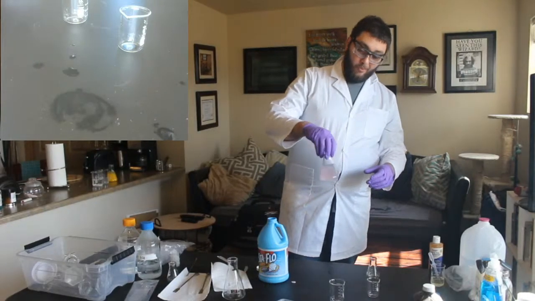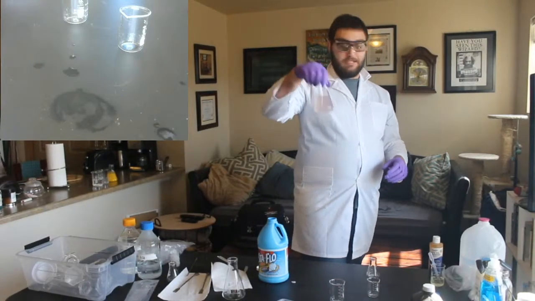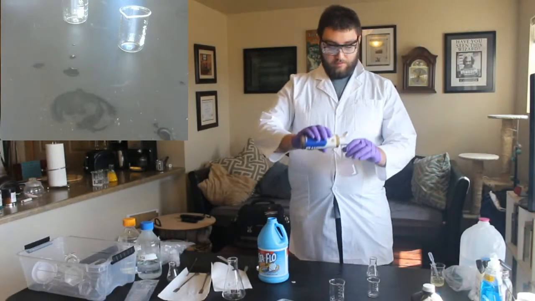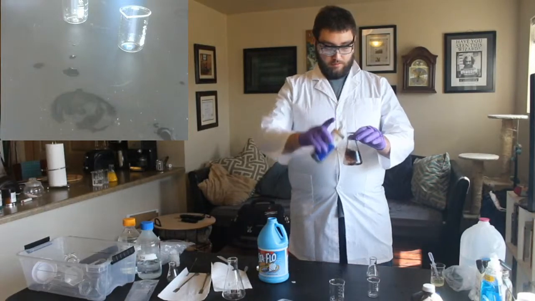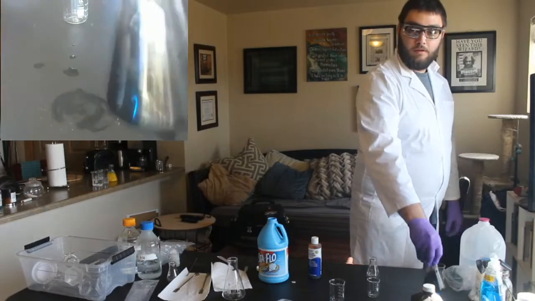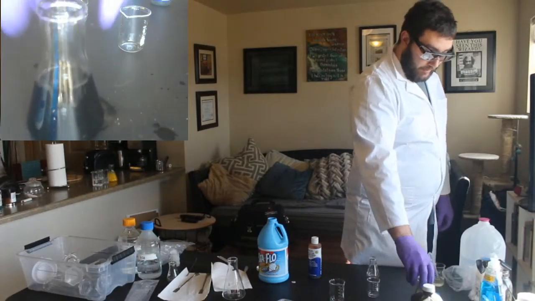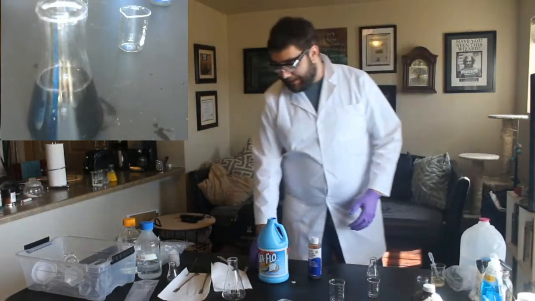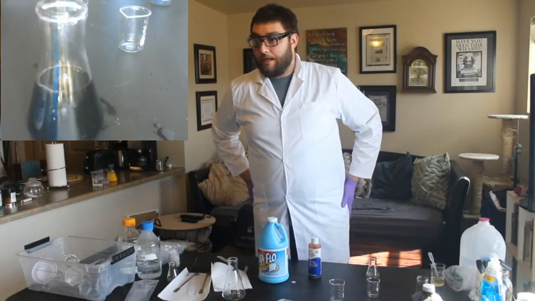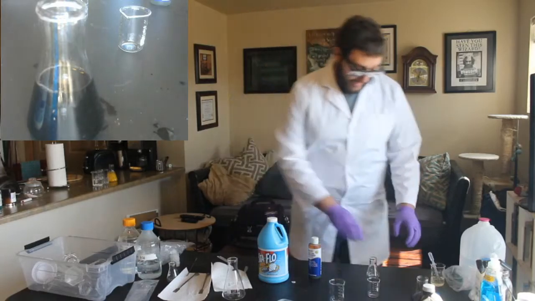Oh, you know what? It wasn't the starch. We had plenty of starch. What we didn't have enough of is the iodine. So now see, this is what science is, right? We have to keep testing things until we get it just right. It's pink, yeah, like a purple, exactly.